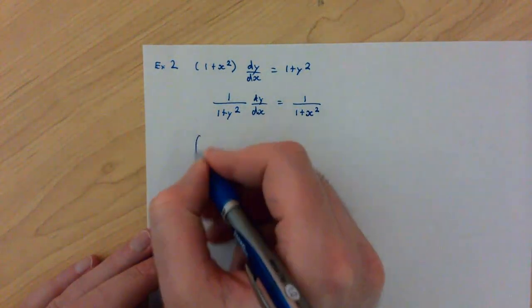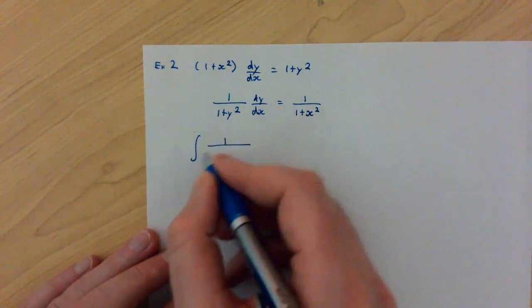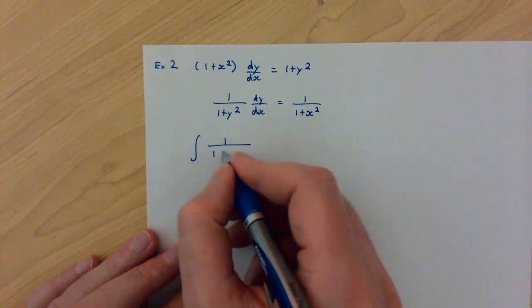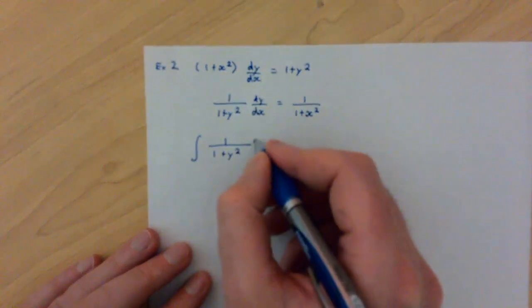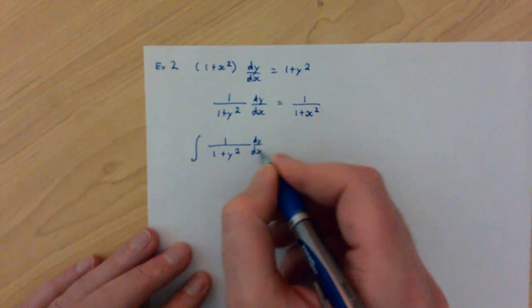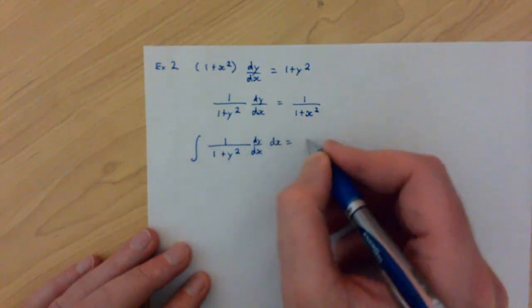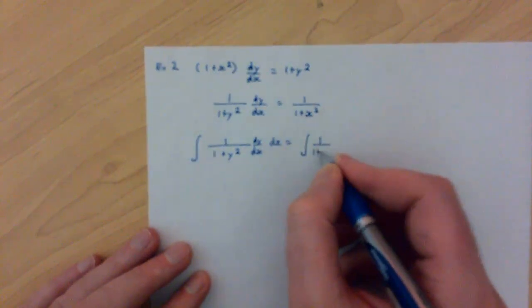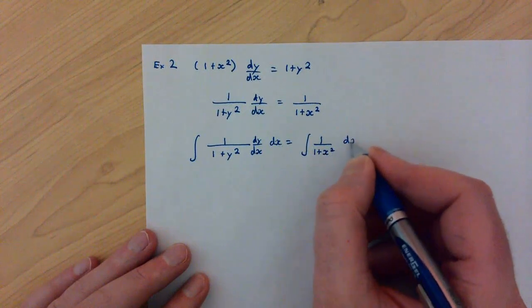So then I integrate both sides with respect to x, so that's 1 on 1 plus y squared dy dx is equal to the integral of 1 on 1 plus x squared dx.